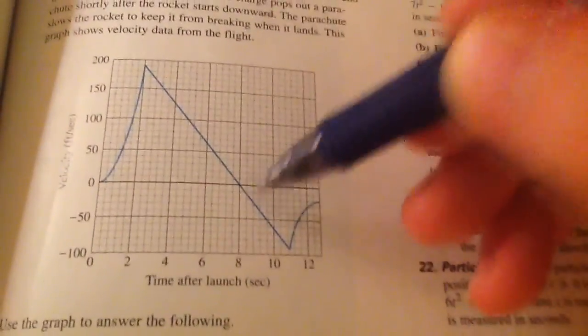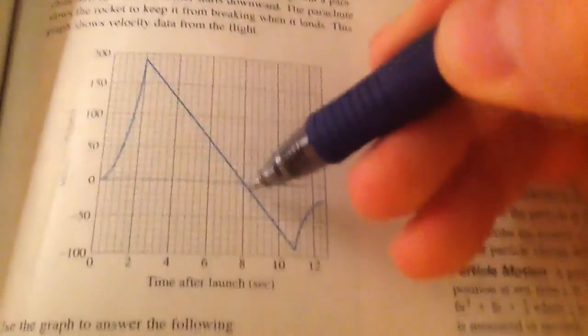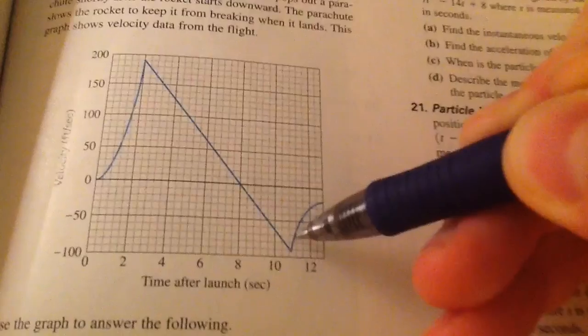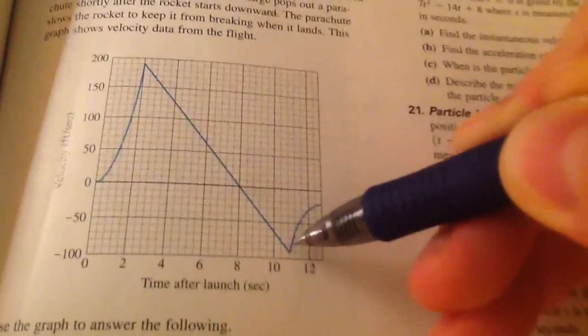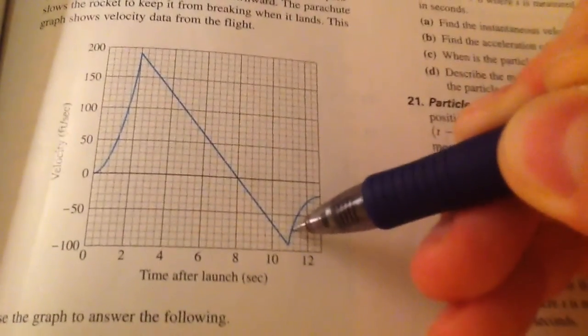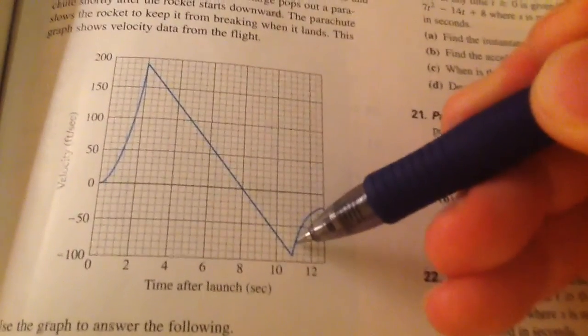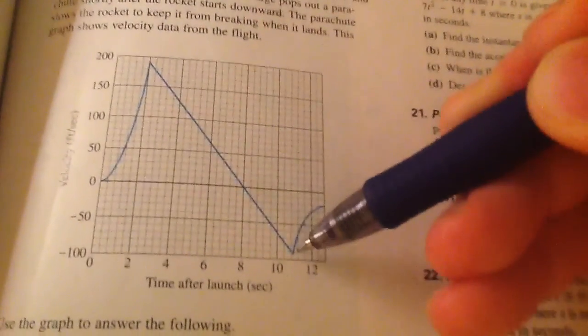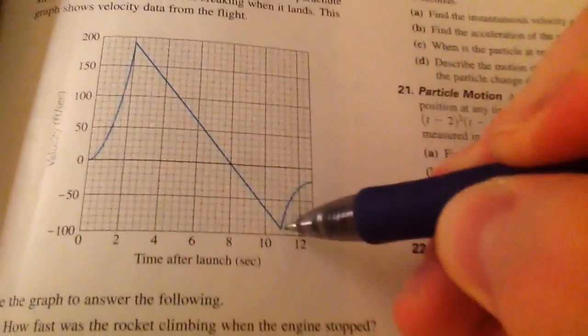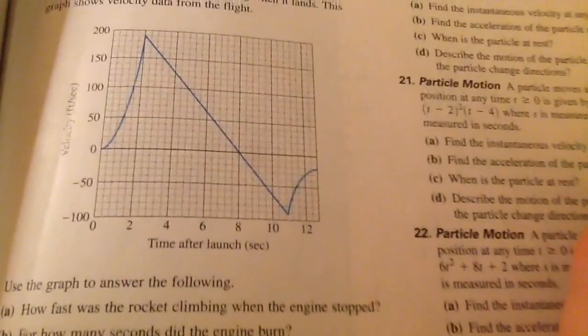Down here we have a negative velocity, which just means it's falling back towards the Earth. And it's getting more and more negative, so it's falling faster and faster. And all of a sudden right here, boom, it's still negative, at like 11 seconds. Your velocity's still negative, so it's still falling back to Earth, but it's just not as negative as it was down here. So it's still falling, but it's falling slower and slower. So that's how you can tell that that's where the parachute popped out.